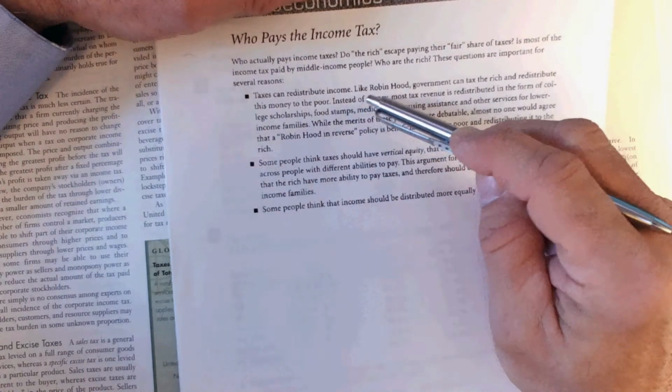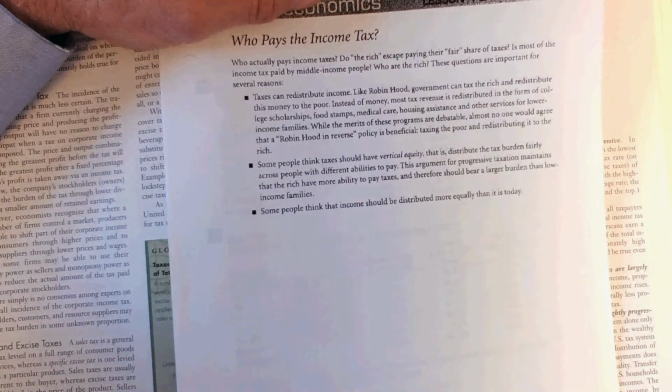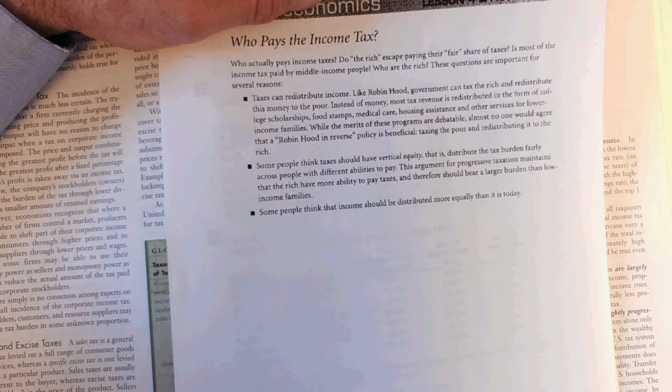Taxes can redistribute income. As we saw in the last video, taxes can be proportionate, the same percentage for all; regressive, where the less affluent actually pay a higher percentage of tax; or progressive, where the more affluent pay more in dollars as well as percentage.